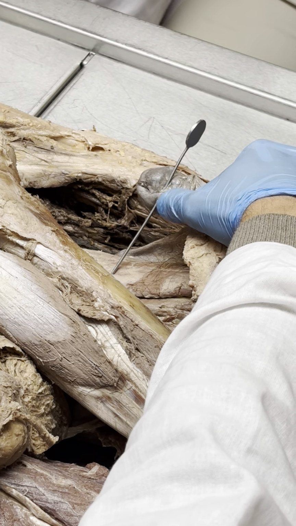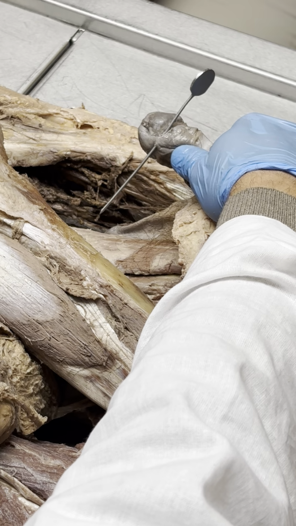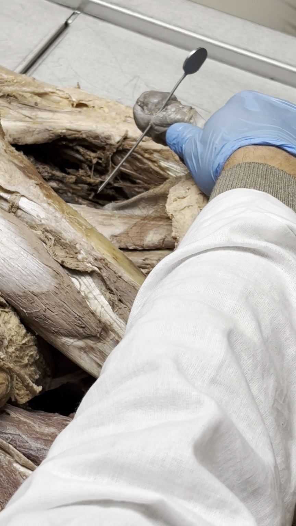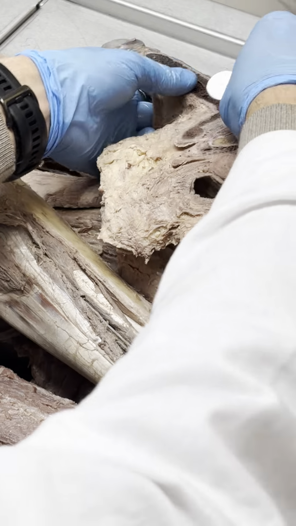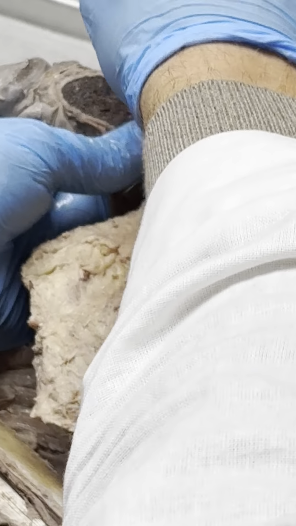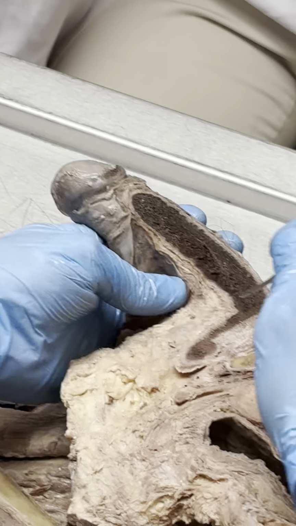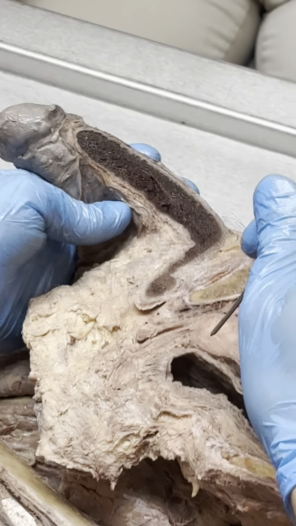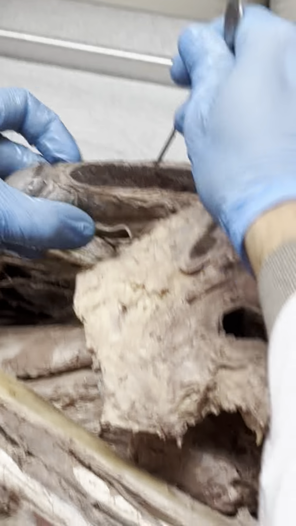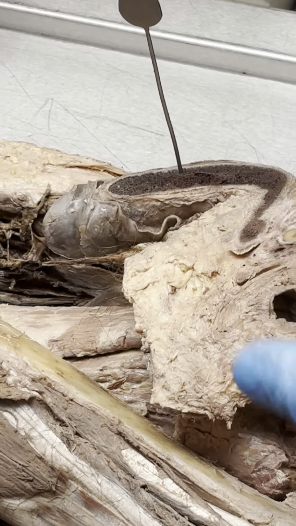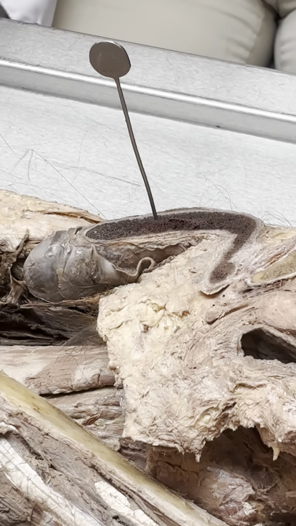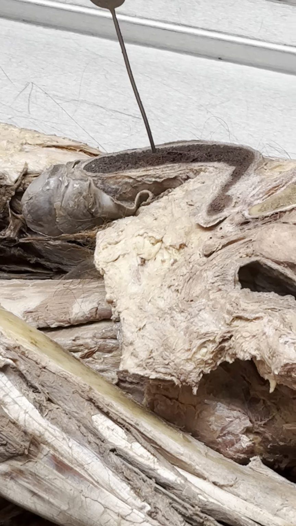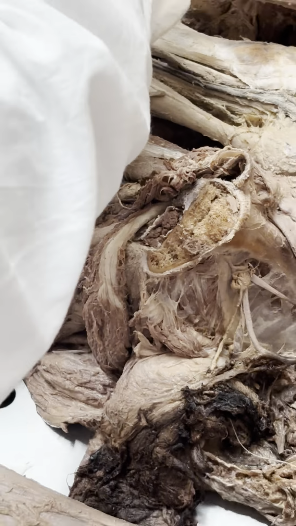Okay, corpus cavernosum and corpus spongiosum. So I show you. Here we have part of the corpus cavernosum. Here it is visible. Corpus spongiosum is positioned here. This is a really good view. So look here.